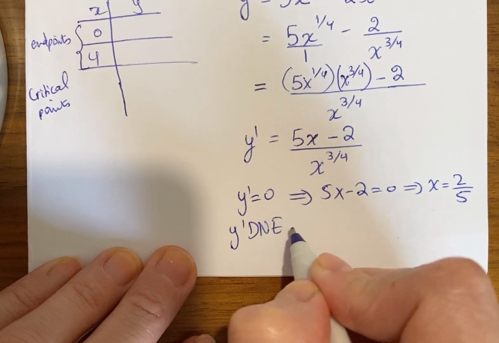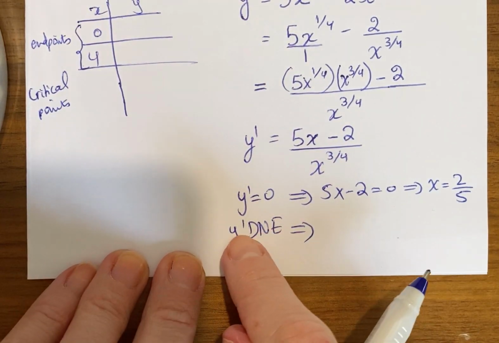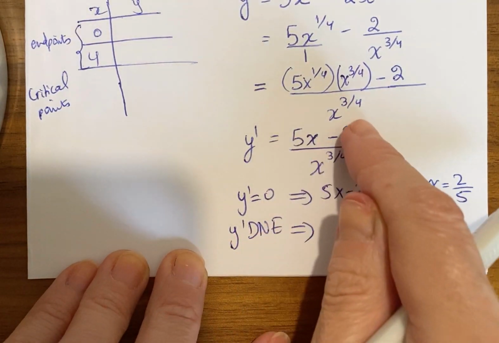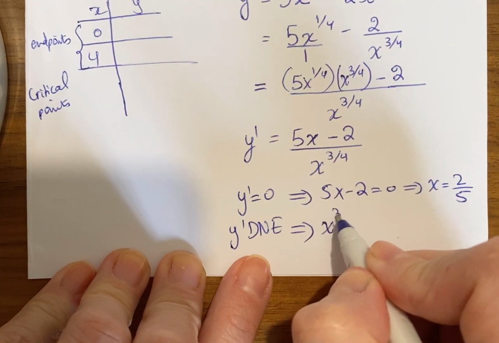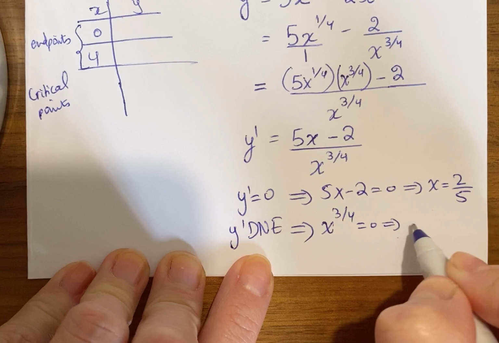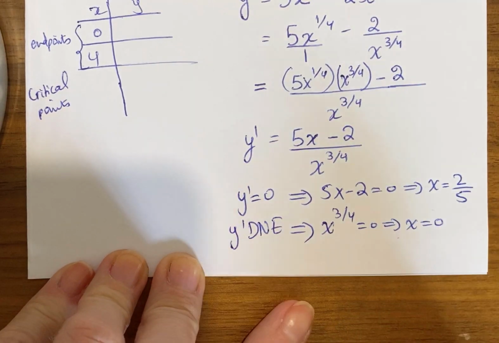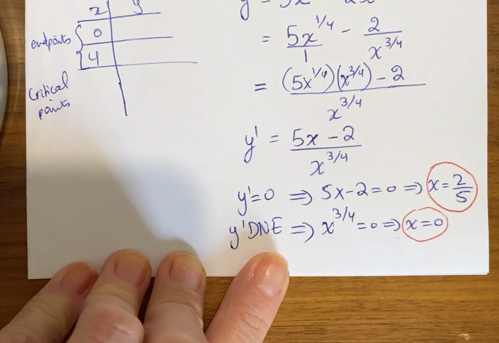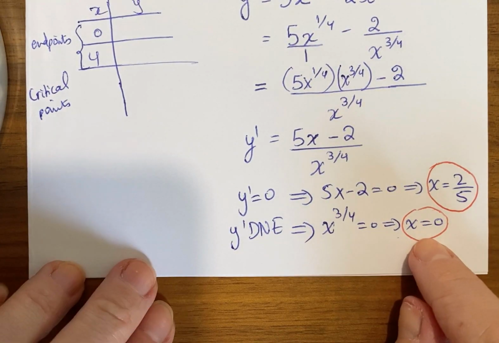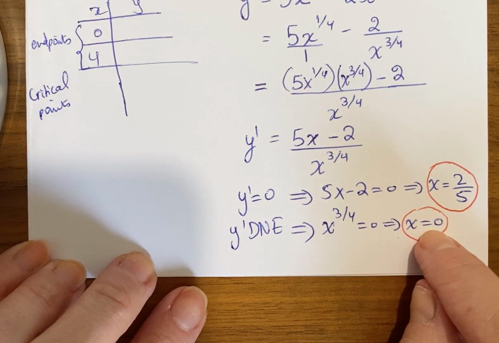When is it not defined? When does the derivative not exist? This derivative exists everywhere except when x to the power 3 over 4 is 0. Yani, x is equal to 0. So how many critical numbers do we have? 2 numbers. You tell me this, the function is not defined, so it's not part of the domain.